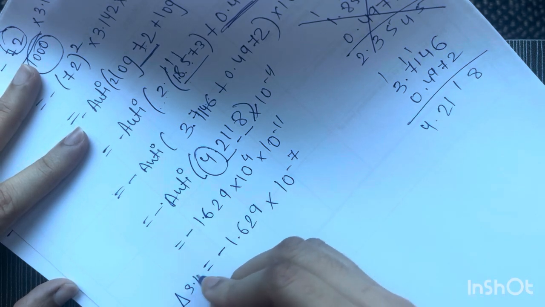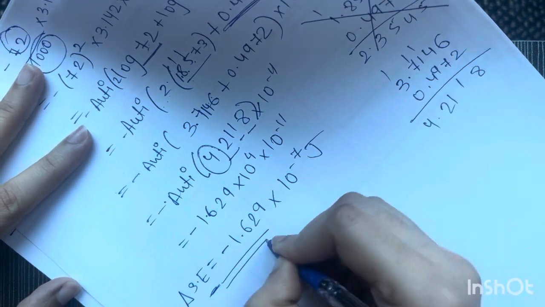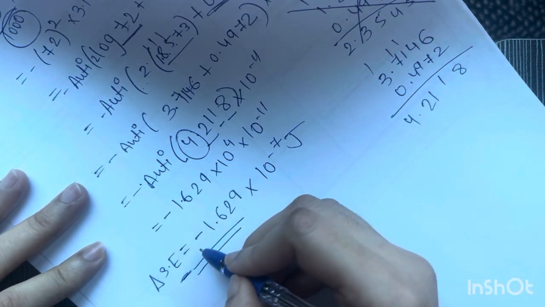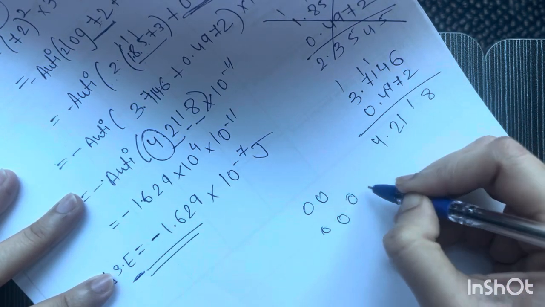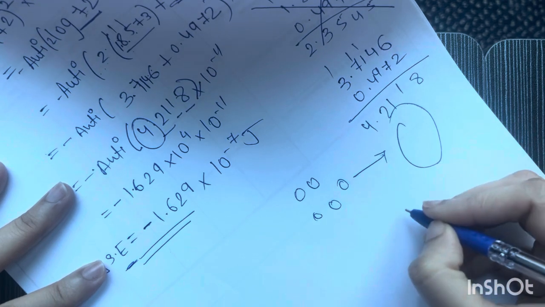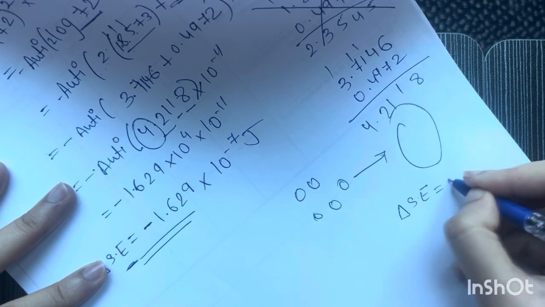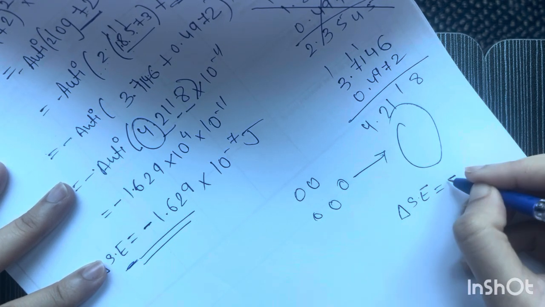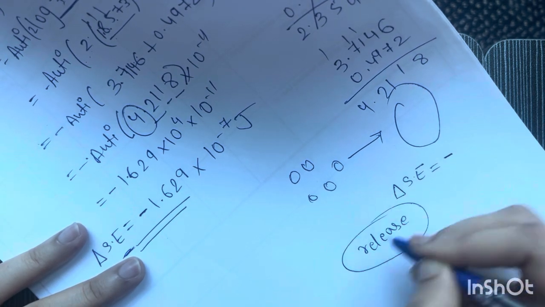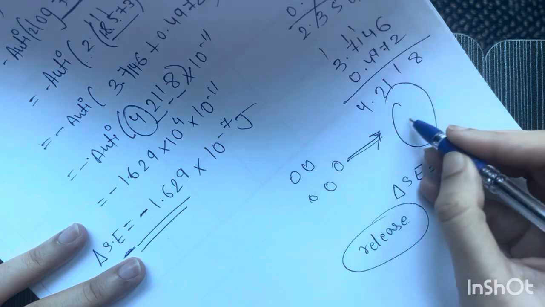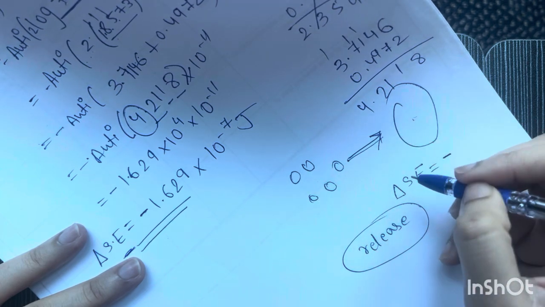Since that is the change in surface energy, the answer will be in joule. Now in your textbook the answer mentioned is positive, but there should be a negative sign, because when small droplets combine into a bigger droplet there is a change in surface energy, and if that is negative, it means energy is released during the combination of smaller droplets into a bigger droplet.